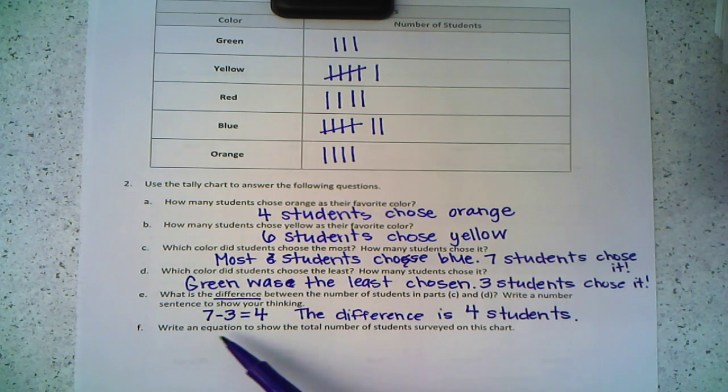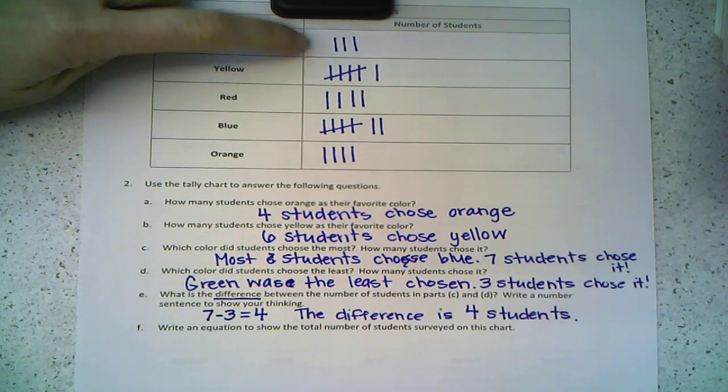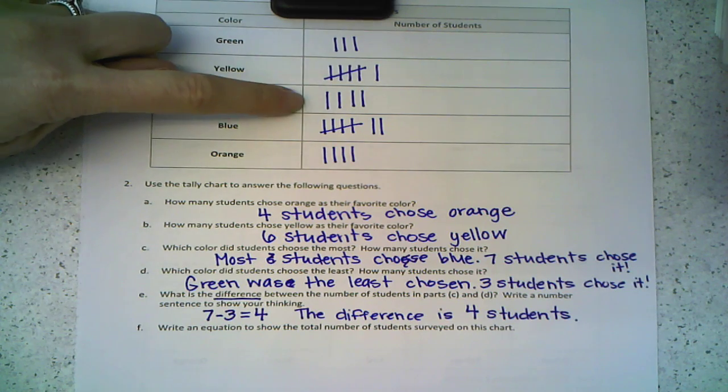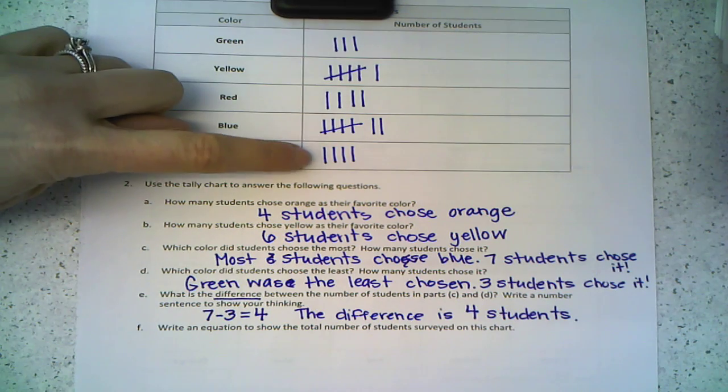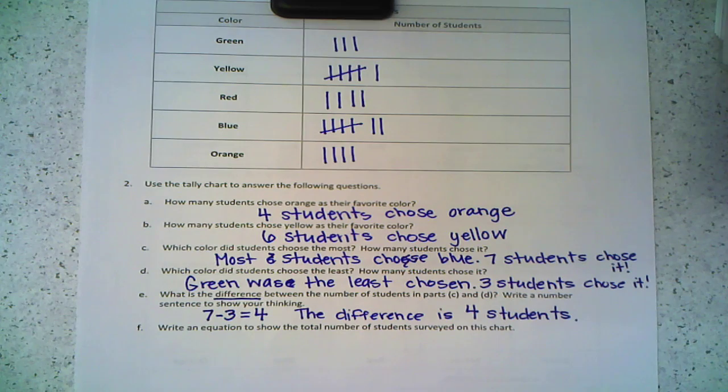Now, F says, write an equation to show the total number of students surveyed on this chart. How can we write an equation to figure out the total number of students surveyed? Well, I'm thinking we could add up the number that chose green, yellow, red, blue, and orange. Let's do that now.